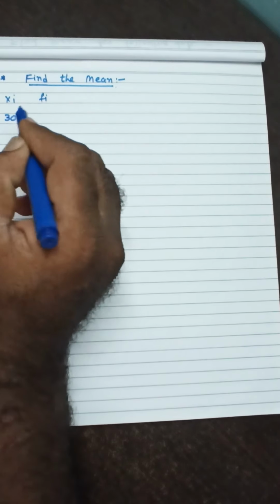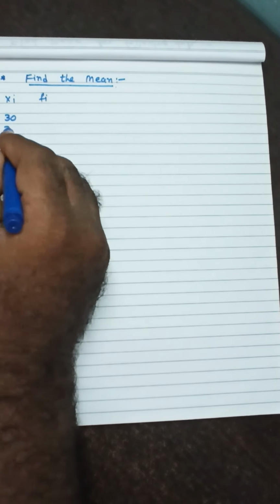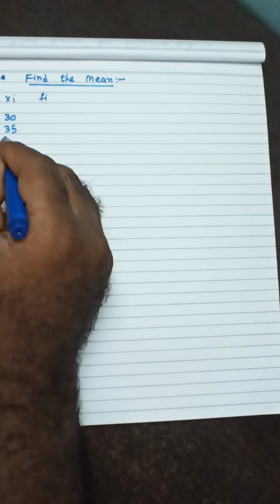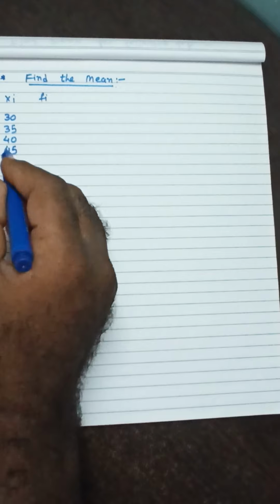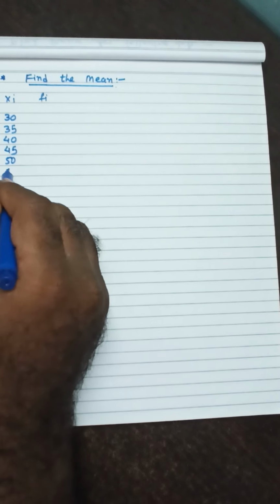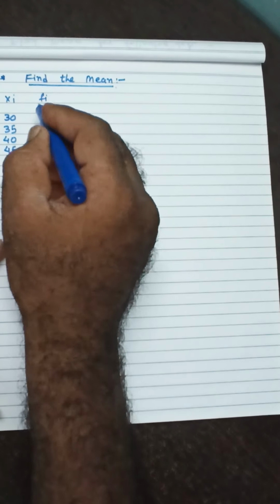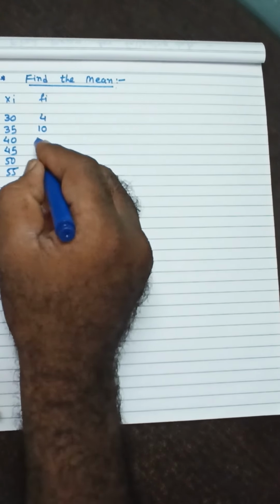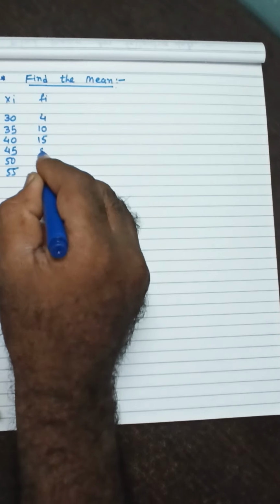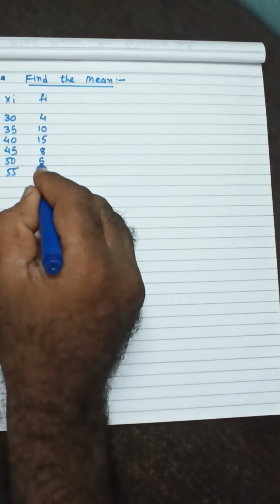Suppose xi is 30, 35, 40, 45, 50 and 55, and the frequencies are 4, 10, 15, 8, 5 and 3.